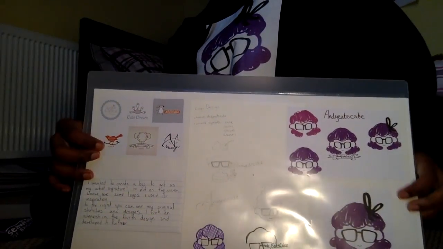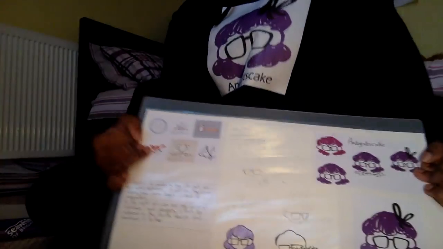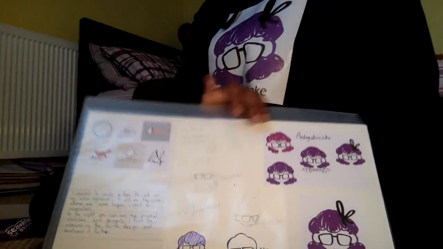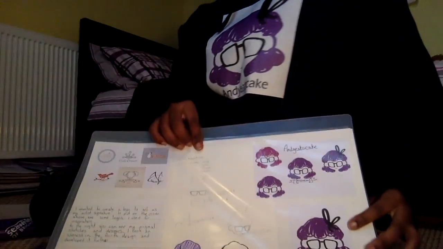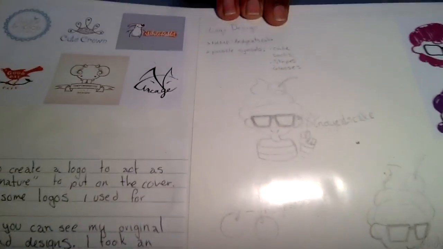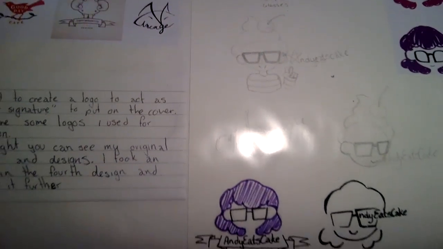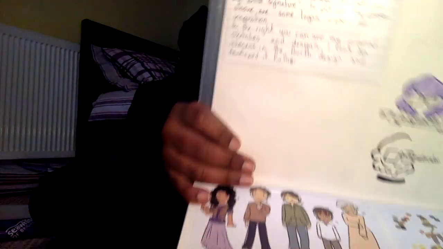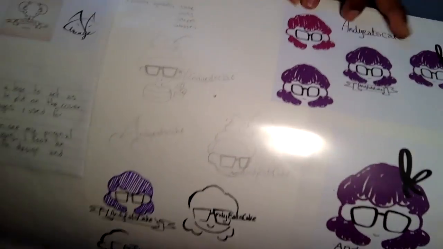So I found some logos on the internet. This is one of the artists that I like for logos, and I started with these sketches, and I really liked the first one and the other ones, but I wanted something simpler, so I ended up going down these routes.